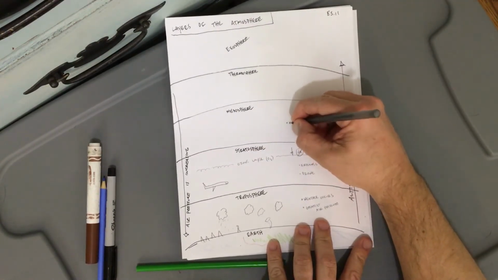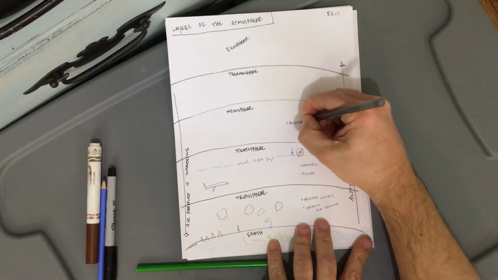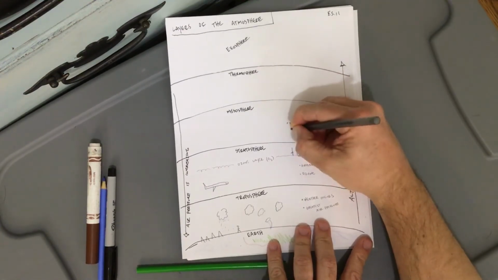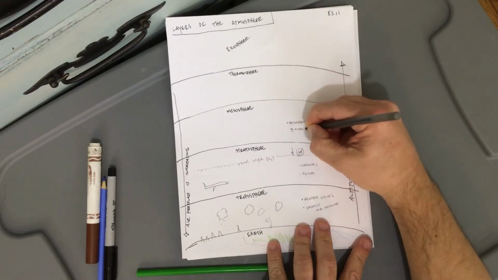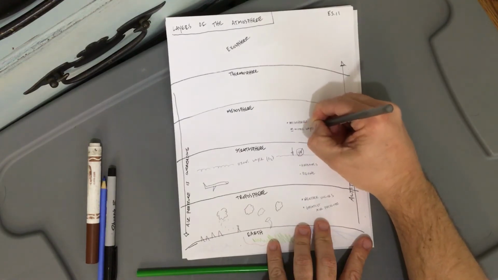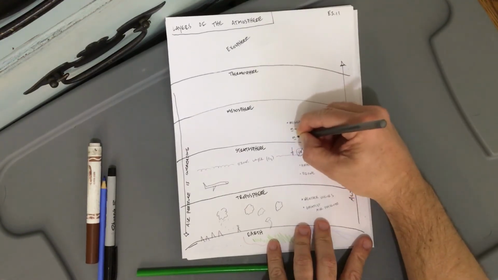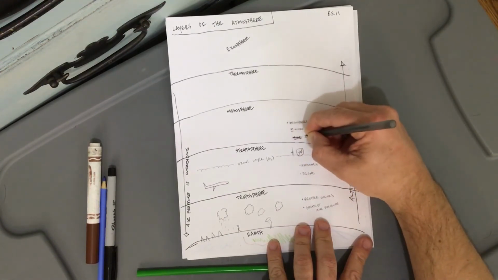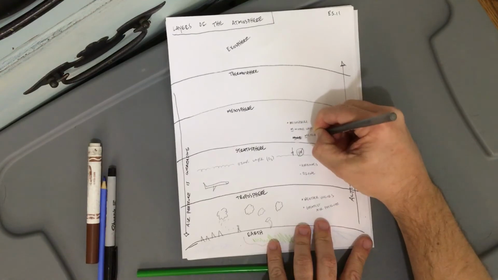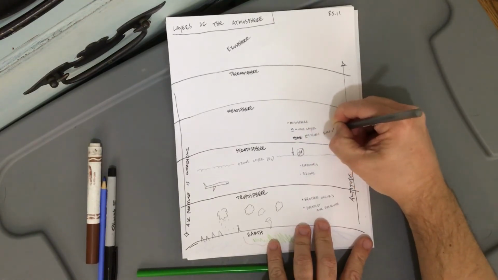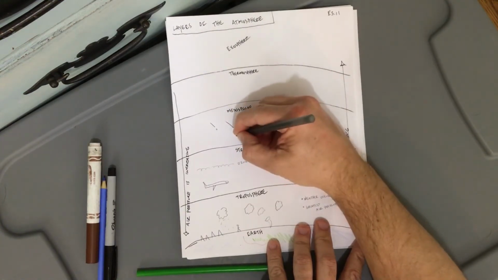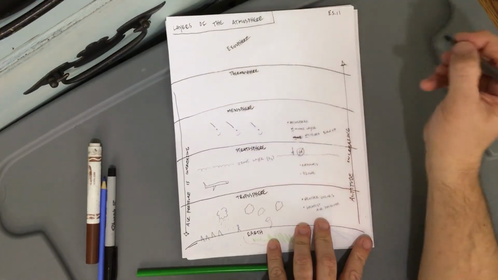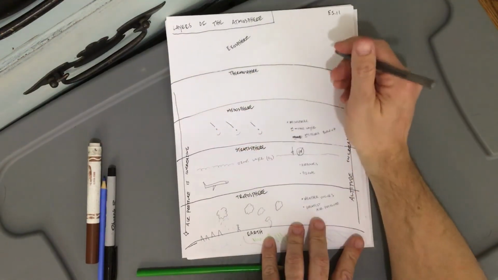The mesosphere starts with M, and the mesosphere is the middle layer where meteors burn up. And if you like, you could draw some meteors flying into the mesosphere, and this is where they would disintegrate, especially if they're not making it all the way to the surface.